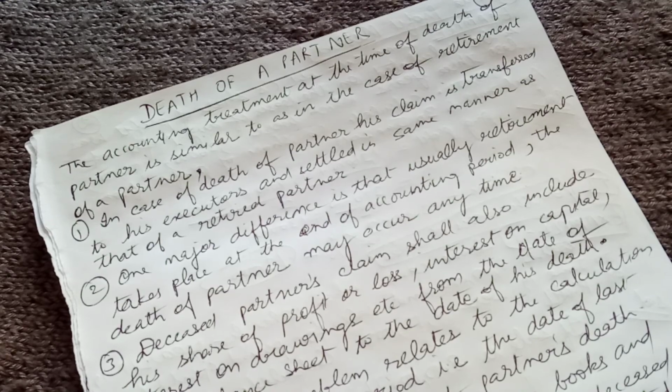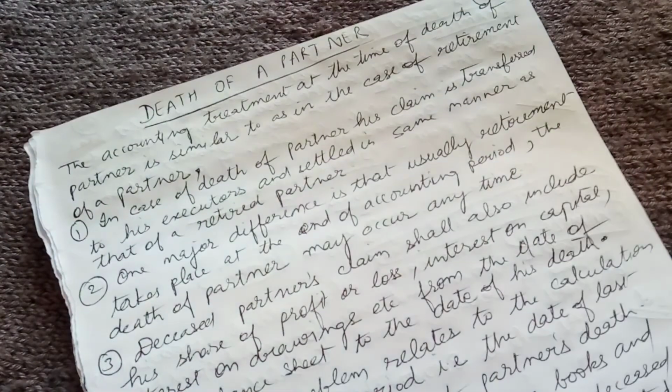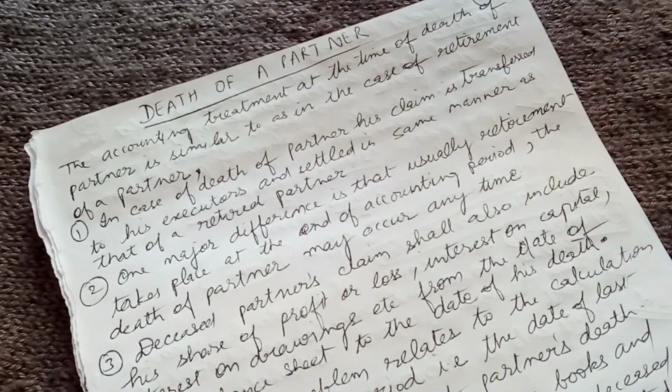So today we are going to do the topic death of a partner. As we all know, we did the procedure of retirement of a partner in previous videos. Here the procedure is the same as in the case of retirement of a partner, but a few separate things are required.